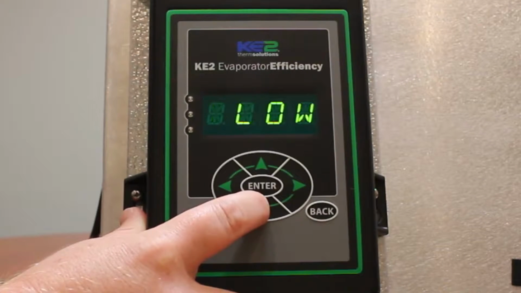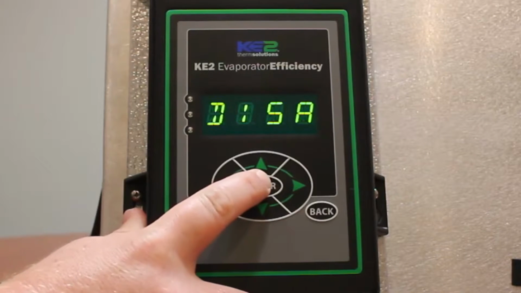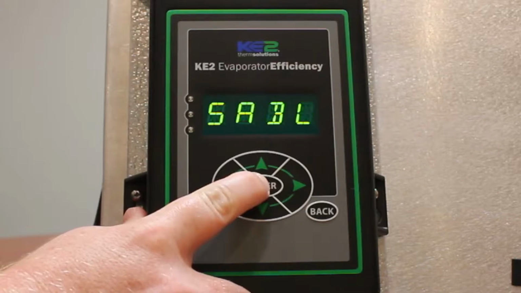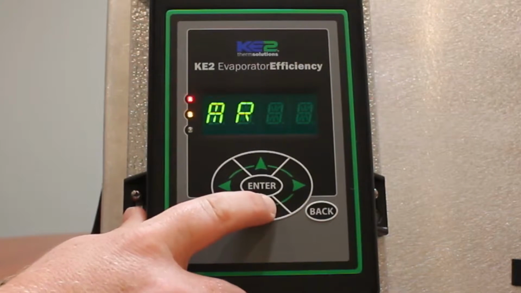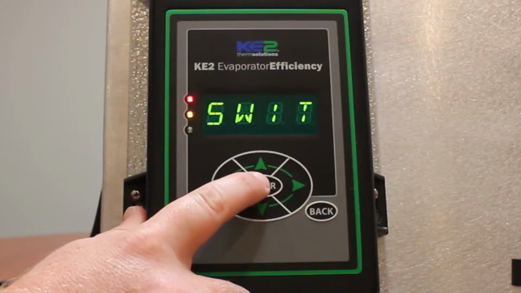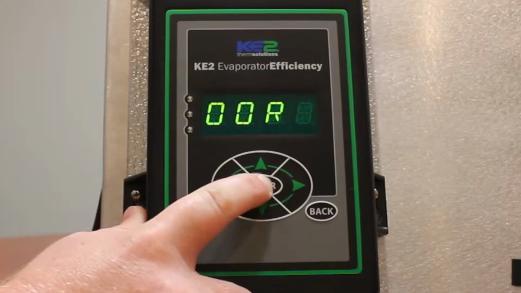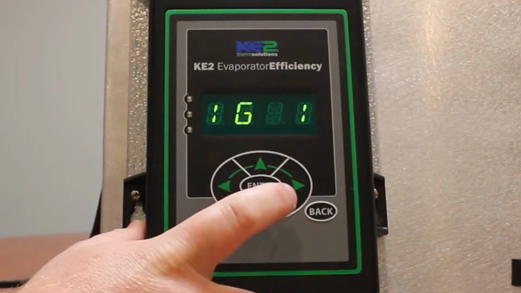Press and hold enter for 3 seconds. When the LED lights and display begins blinking, you can make changes. The default will show disabled. Change the digital input from disabled to door switch using the down arrow. Press enter for 3 seconds. Press the back button at the lower right and now the display will say DIG in one mode.